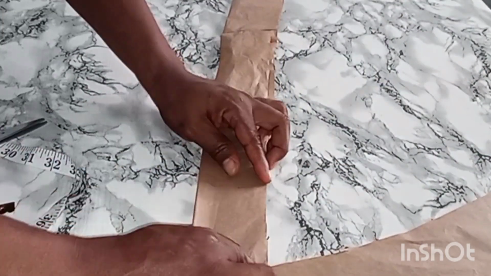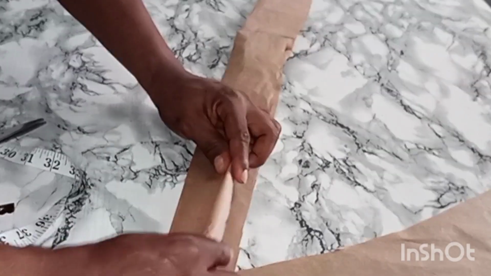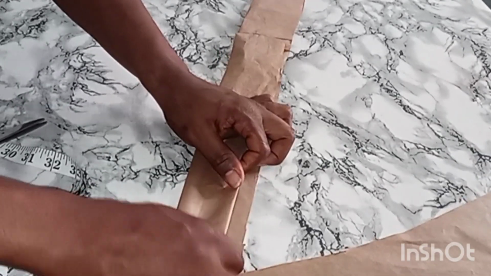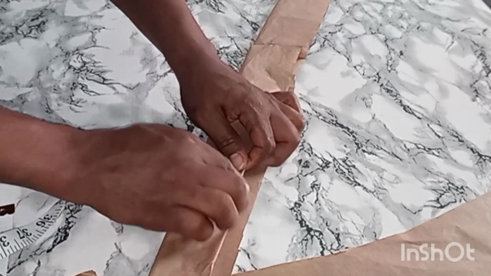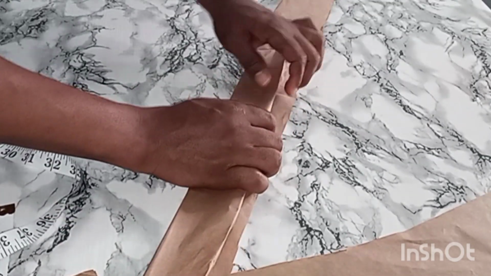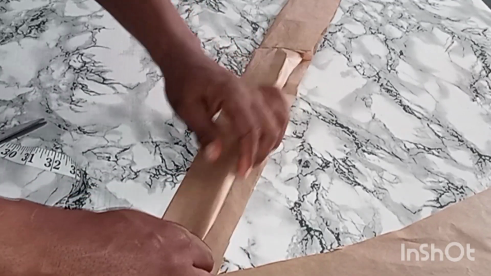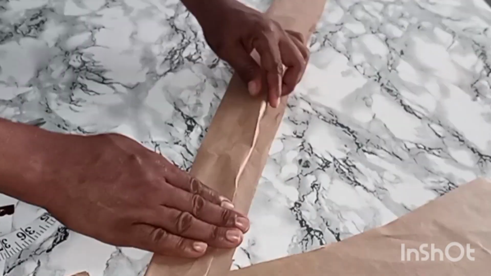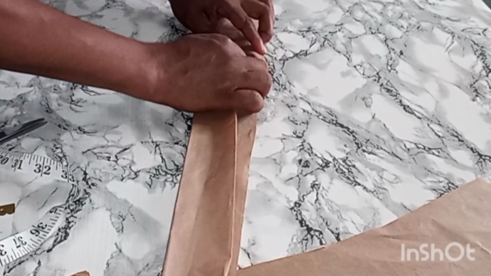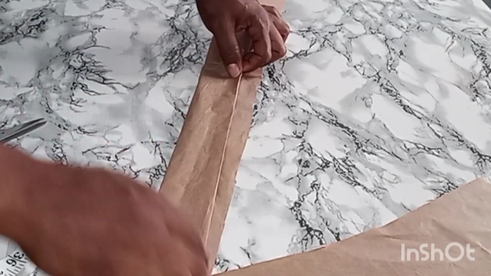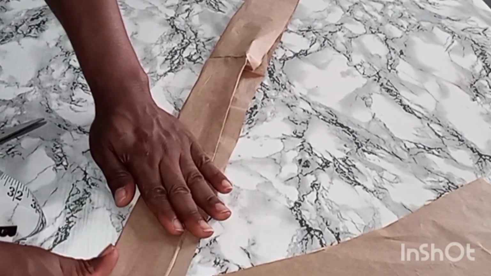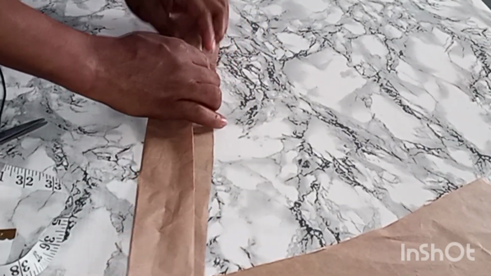So you use your iron to fold it inside. Use your iron.